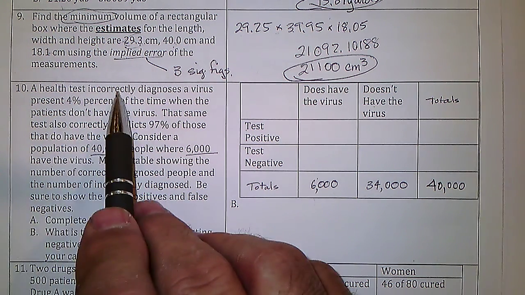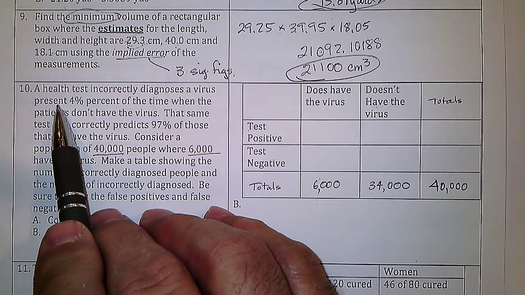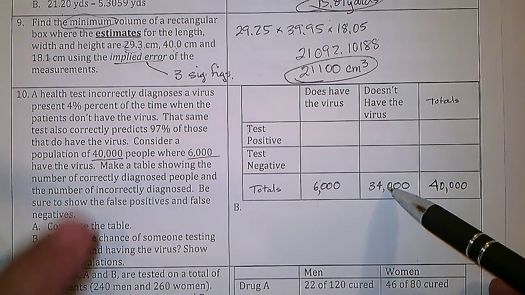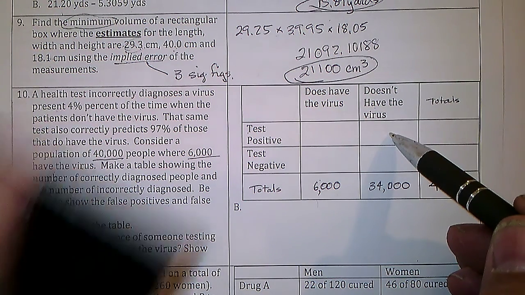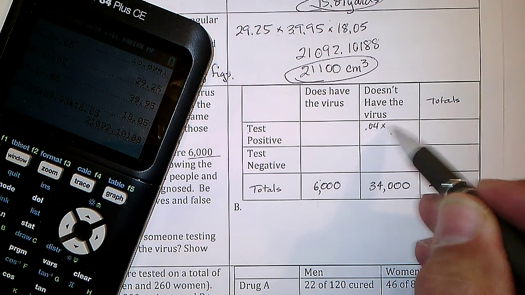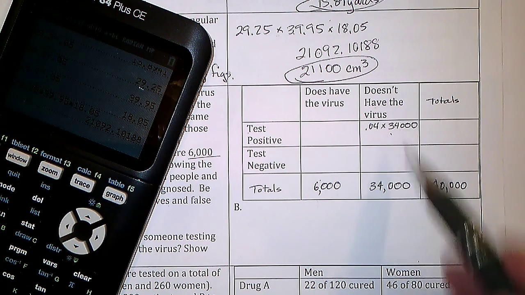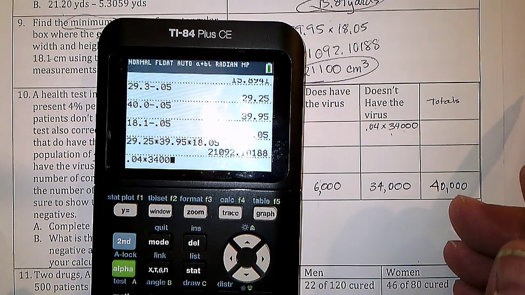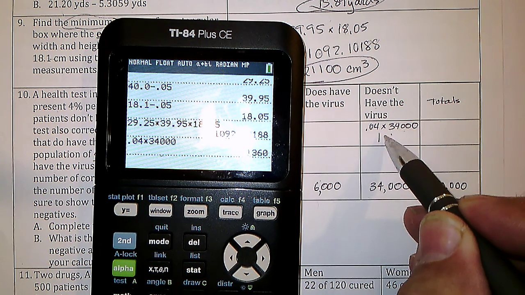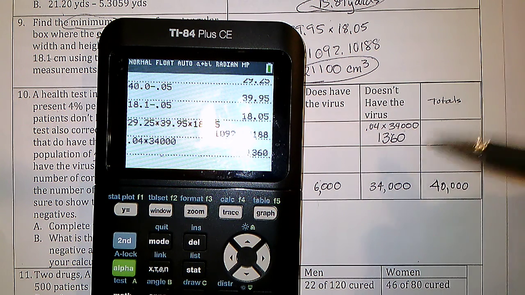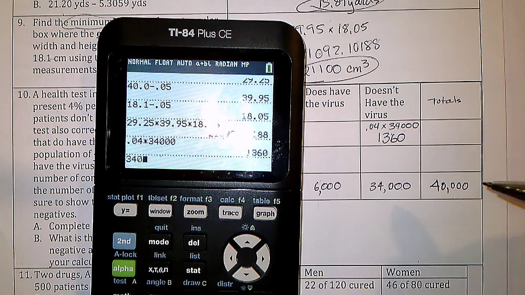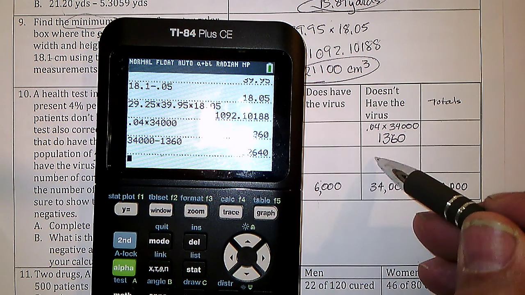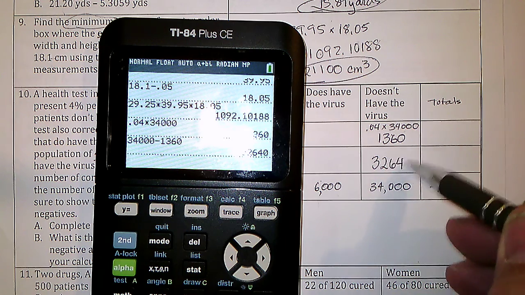Now it says incorrectly diagnoses a virus present, so that's a positive test, when the patients don't have the virus. Doesn't have the virus, 4% test positive. So we want to do 0.04 times 34,000 that don't have the virus, 4% of them test positive. So that's 1,360. And if I subtract those from the 34,000, I know that the ones that it does correctly are 32,640.